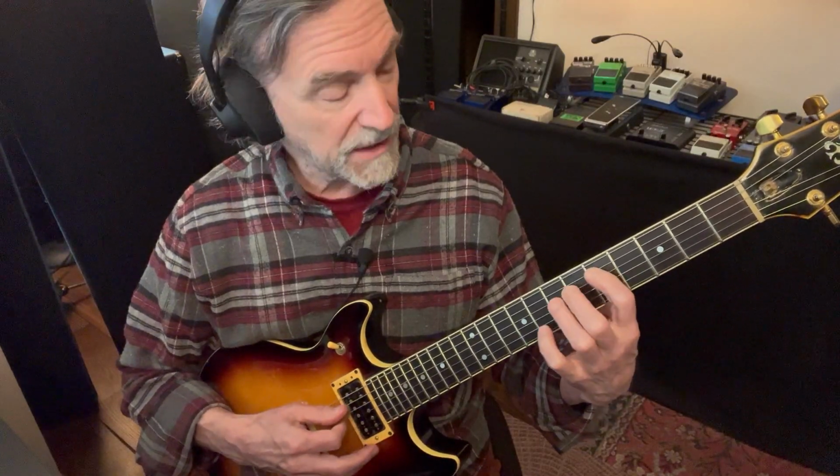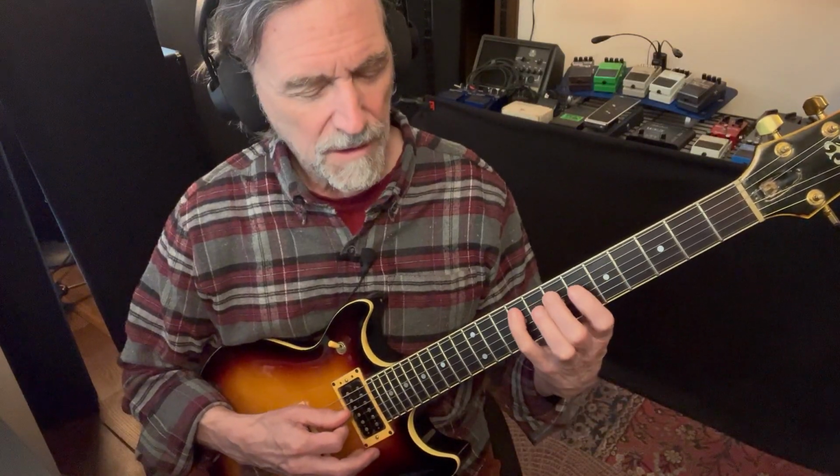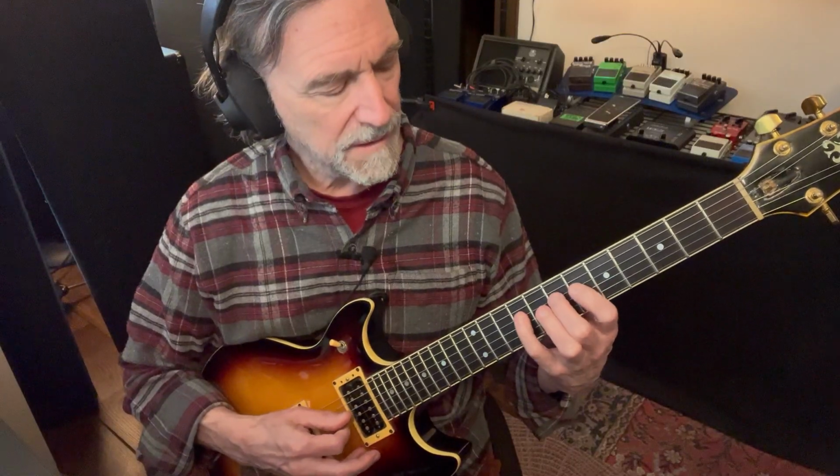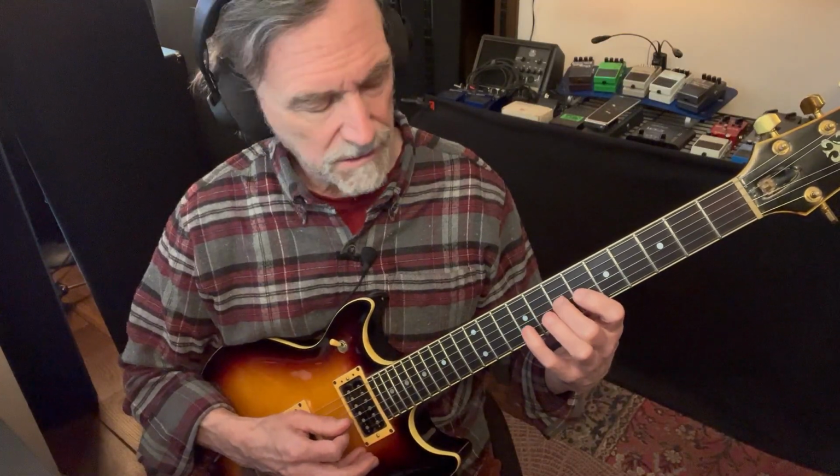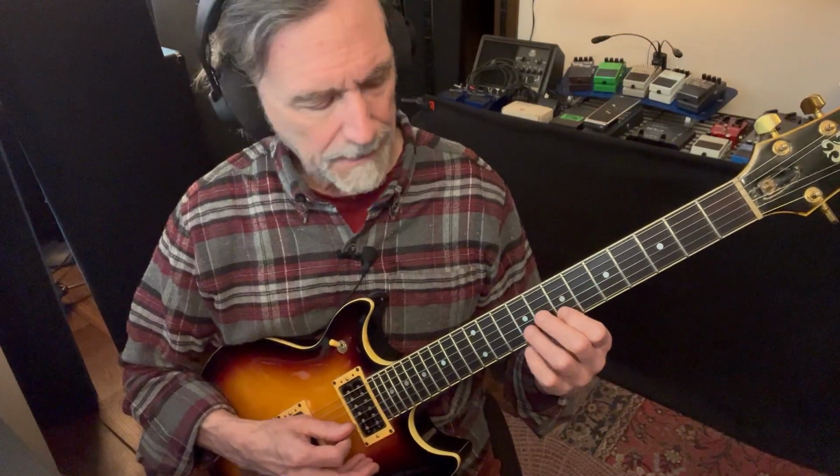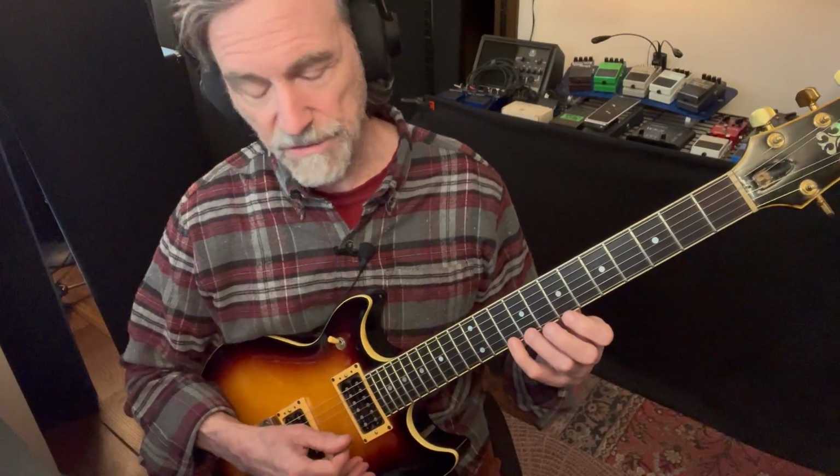Up the scale: D, E, F sharp, G sharp, A, B, C sharp, D, E, F sharp, G sharp, A, B, C sharp, D. That's a three-note-per-string scale, and that's one of seven positions.